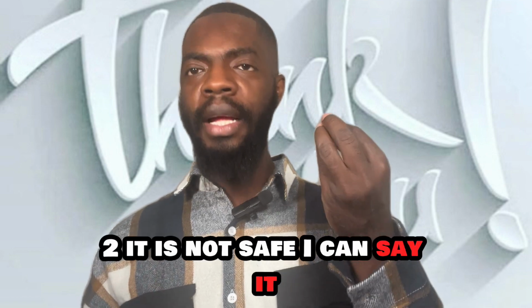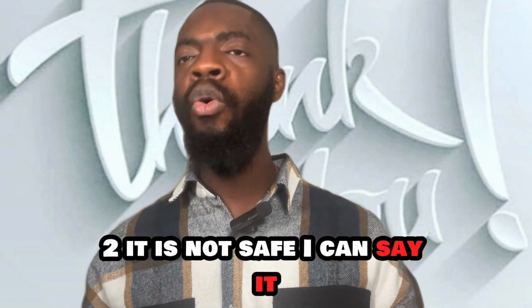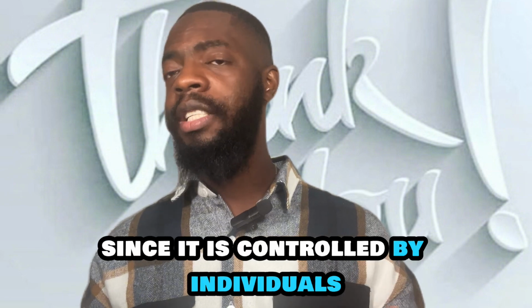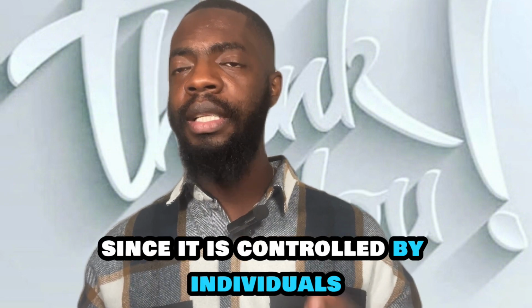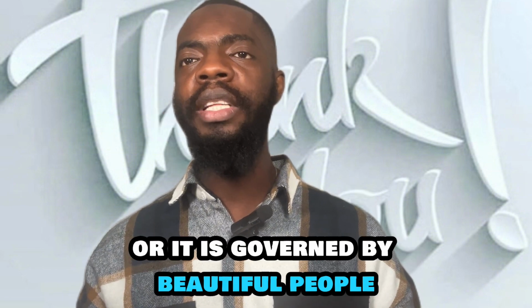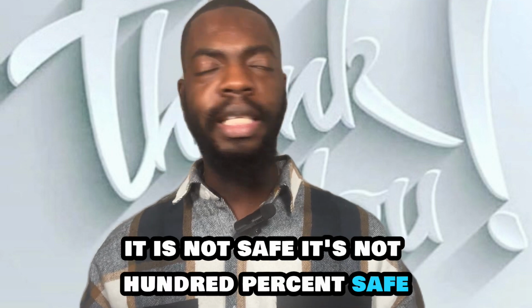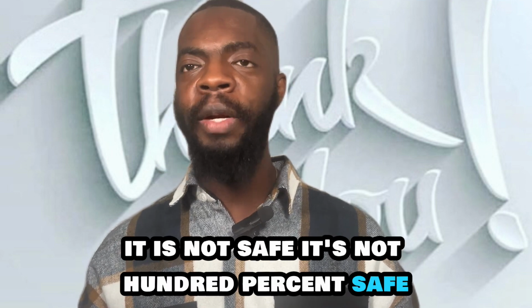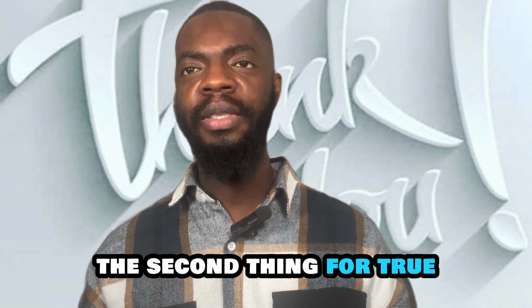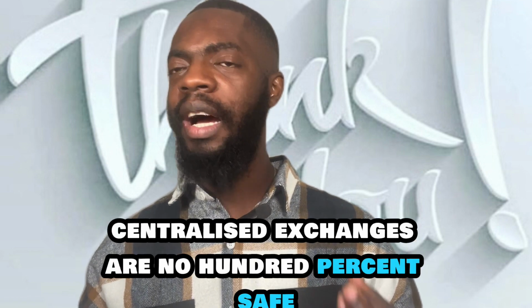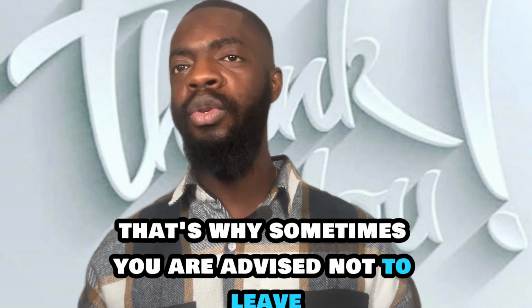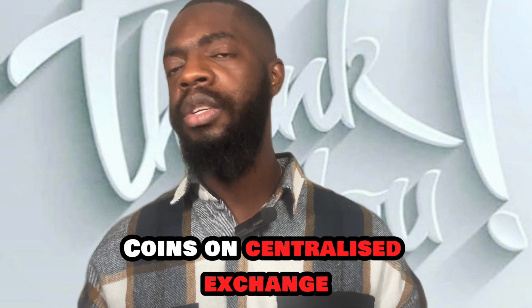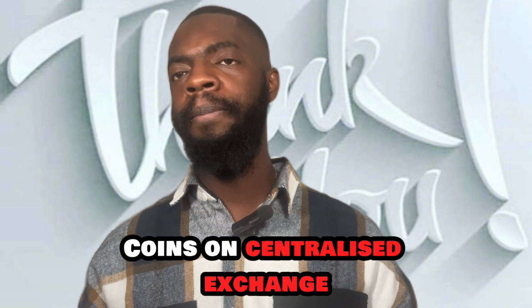Two, it is not safe. I can say it's not 100% safe. Since it is controlled by individuals, run by institutions, or governed by a group of people, it is not 100% safe. This I can tell you for true. Centralized exchanges are not 100% safe. That's why sometimes you are advised not to leave your coin on a centralized exchange.